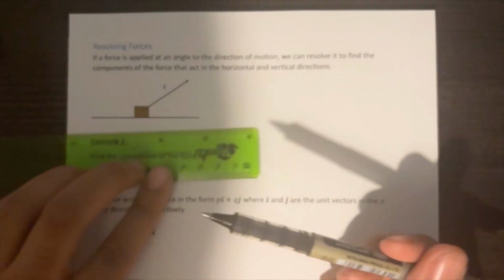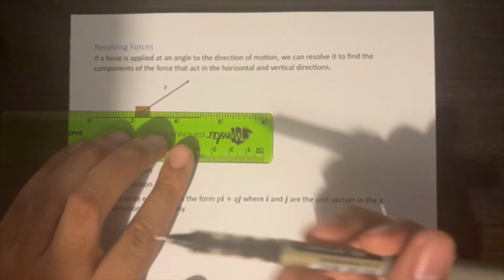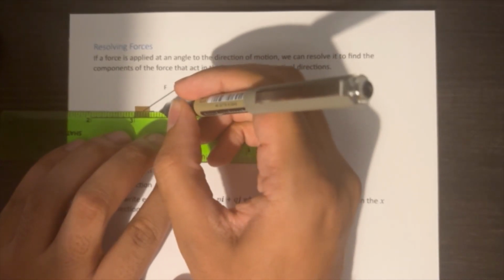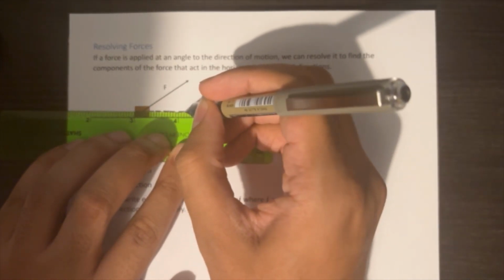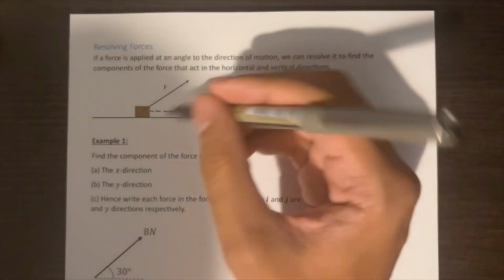So if we highlight the direction of motion, we would expect the motion to take place in this direction.